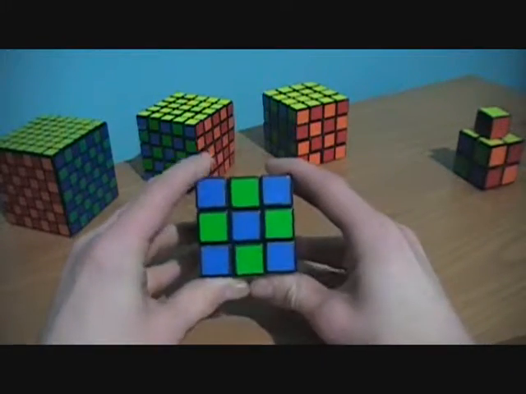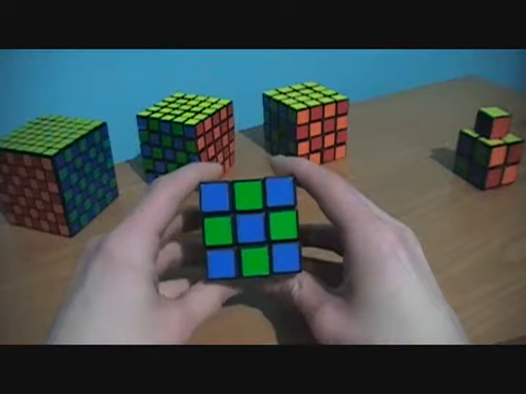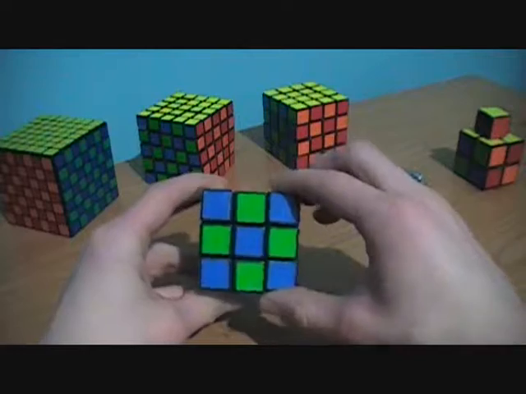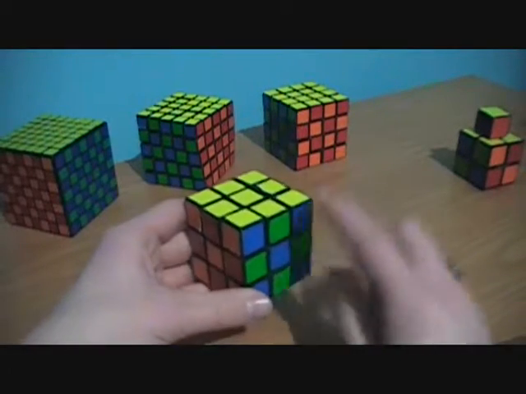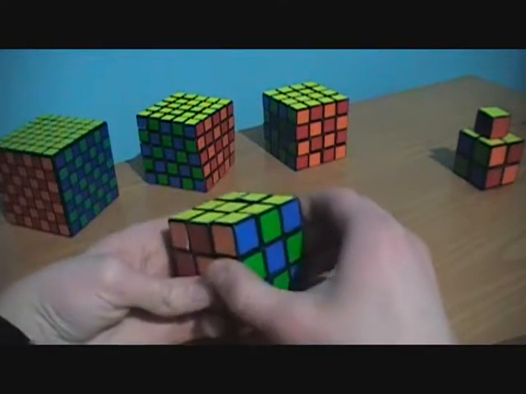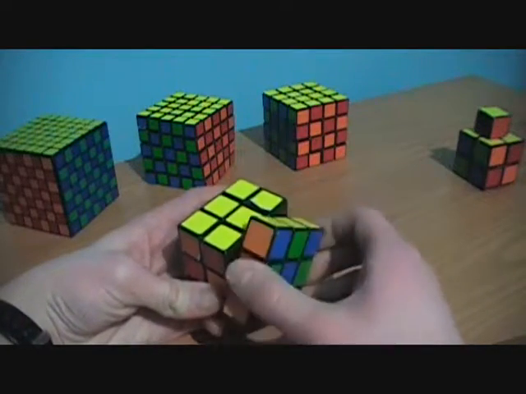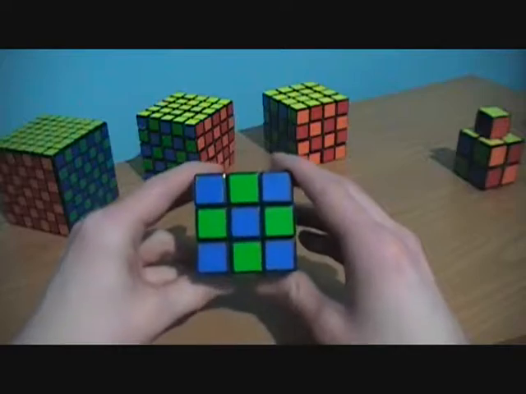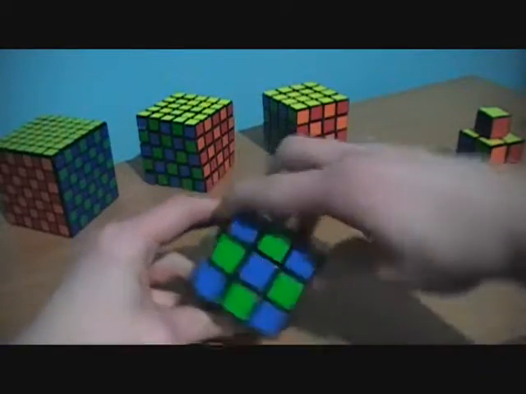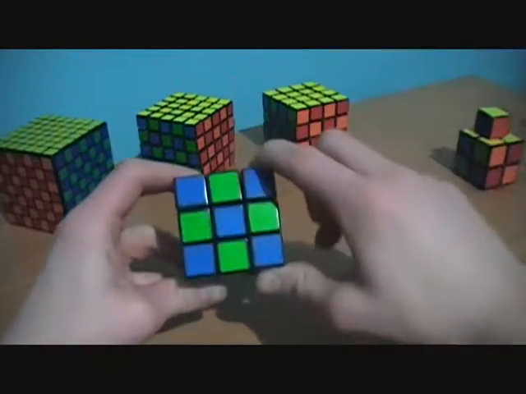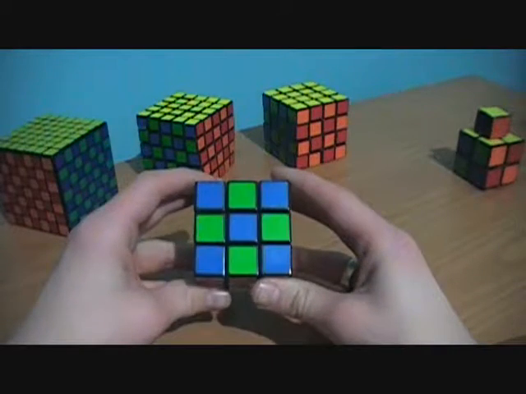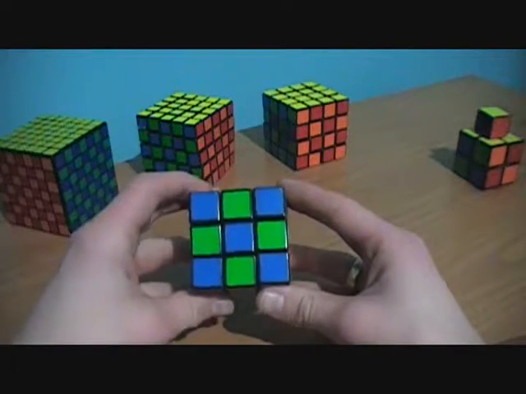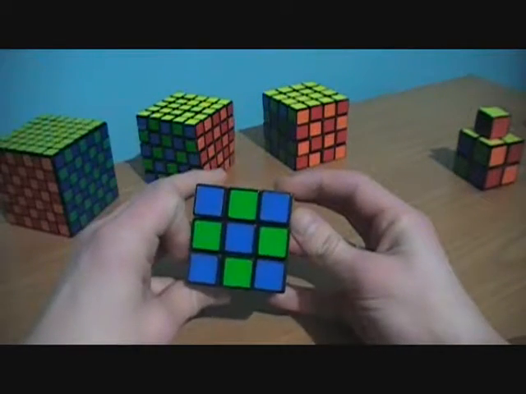When you're holding it with one face facing you, if I tell you to do an F move, it means you take the entire front face. So looking at this, supposing this is still the front, you take just the front layer, and you turn it clockwise, like so. Just like this, F, and then if I tell you F with a prime symbol next to it, like a little apostrophe, then that means you do the same move counterclockwise.